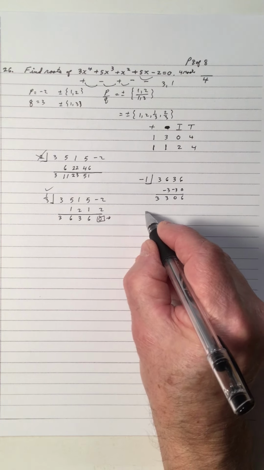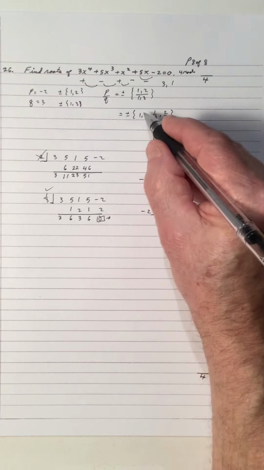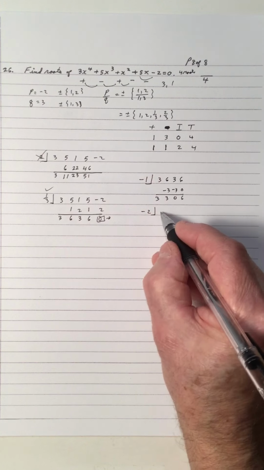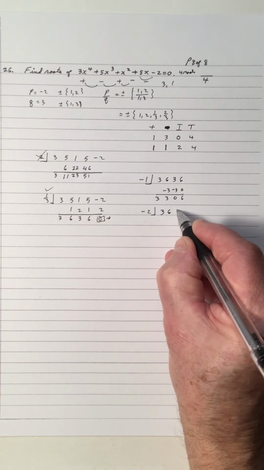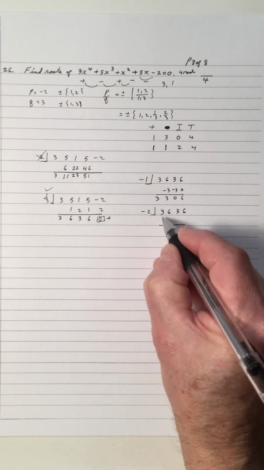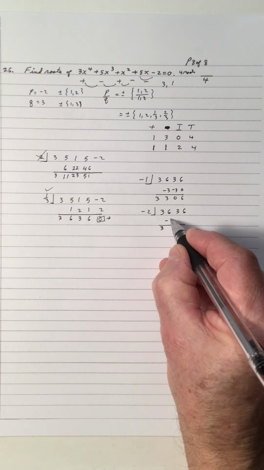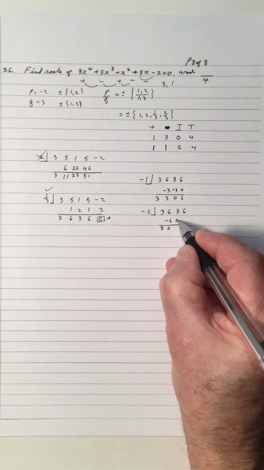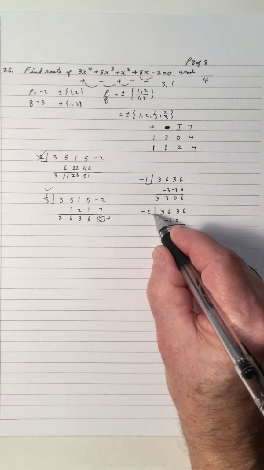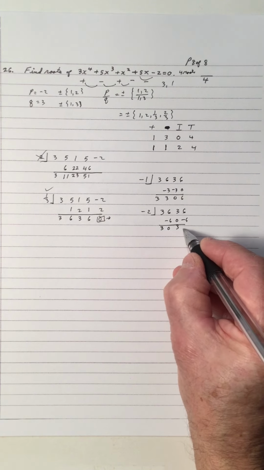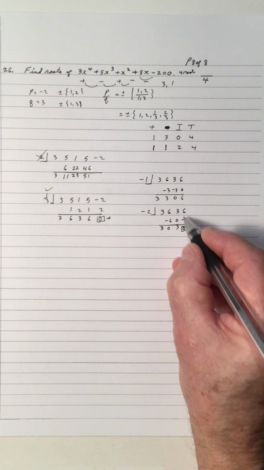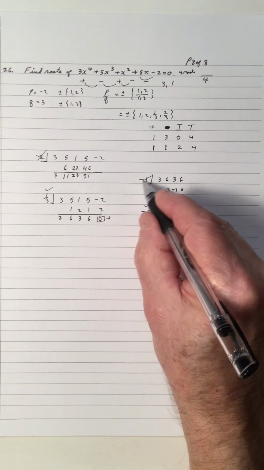Okay, now we'll try negative 2. Remember, we tried negative 1. Now we're going to do negative 2 on 3, 6, 3, 6. Bring down the 3, multiply, negative 6, 0, multiply, 0, add 3. Negative 2 times 3 is negative 6. We got a 0 remainder. So that means negative 2 is a root. Negative 1 is not.